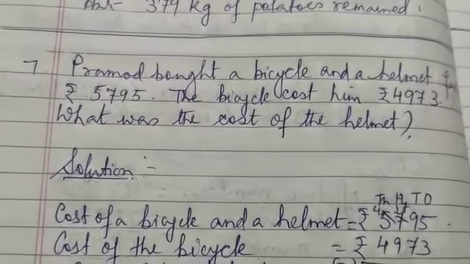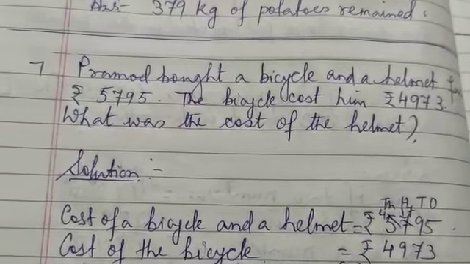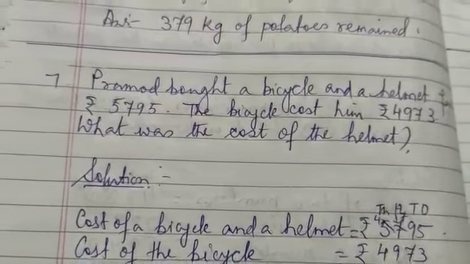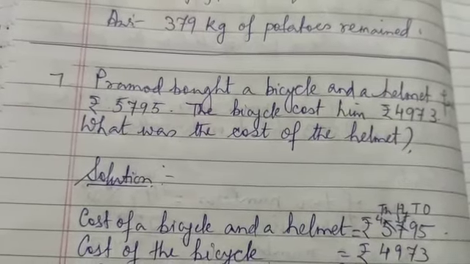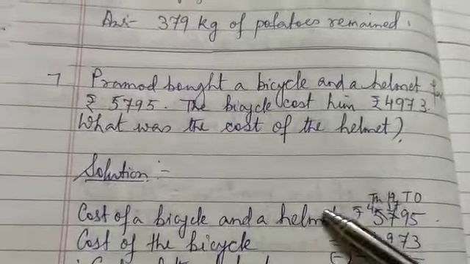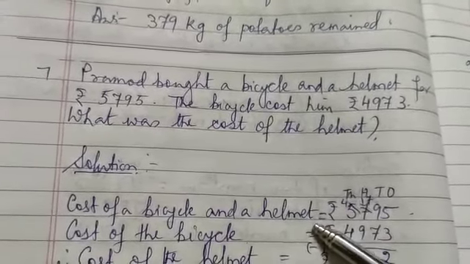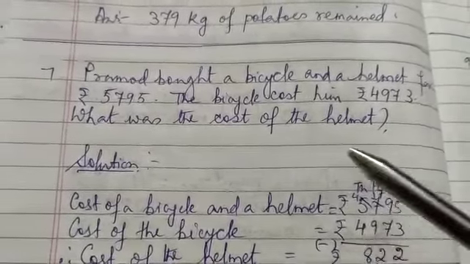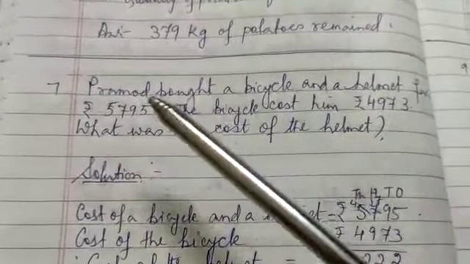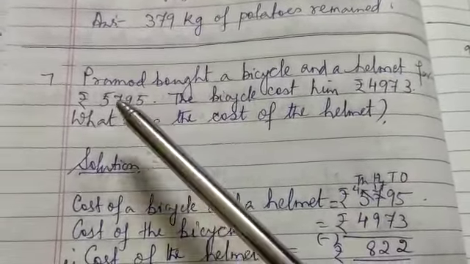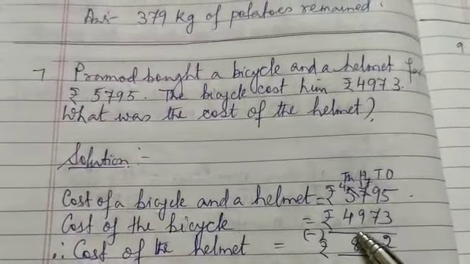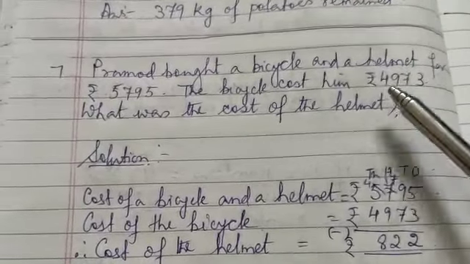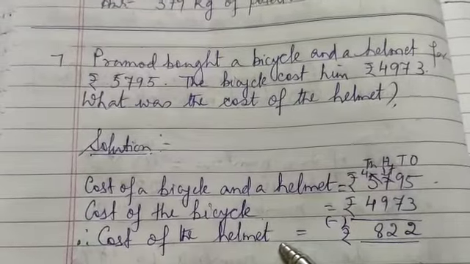Pramod bought a bicycle and a helmet for rupees 5,795. The bicycle cost him rupees 4,973. What was the cost of the helmet? How do you find out? Solution, you write. Cost of a bicycle and a helmet equal to rupees 5,795. See? A bicycle and a helmet together cost rupees 5,795. Now cost of the bicycle is 4,973. See, the bicycle cost him rupees 4,973. Therefore, cost of the helmet equal to, how do you find out?